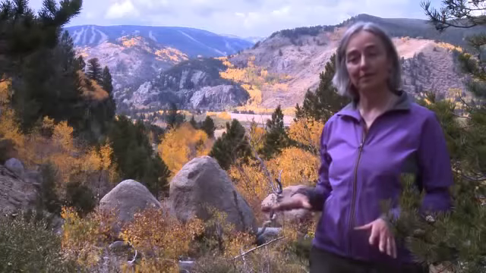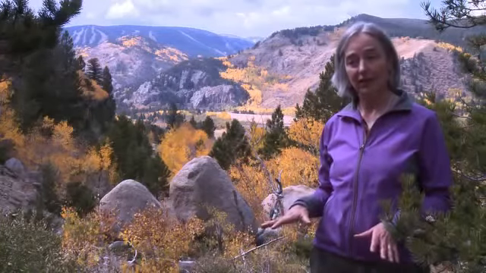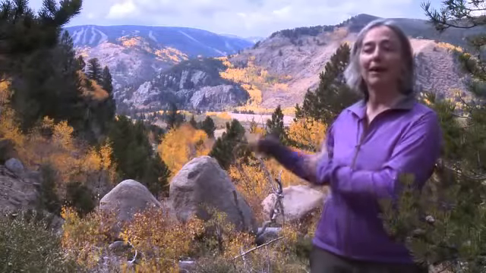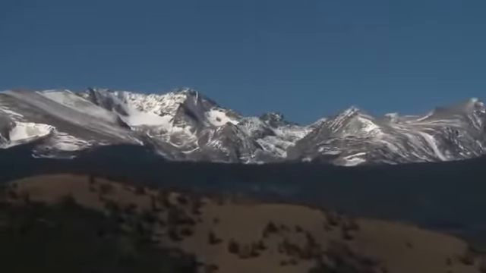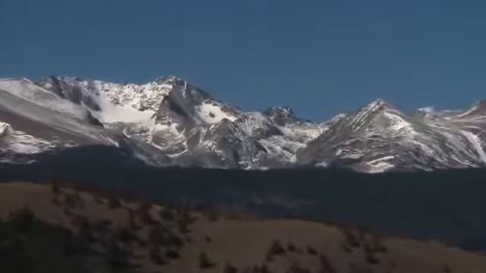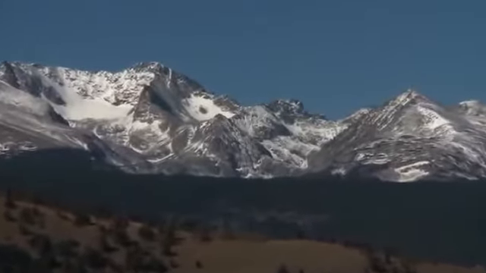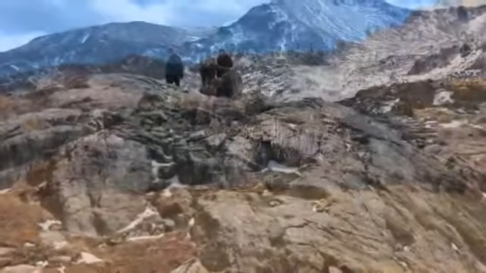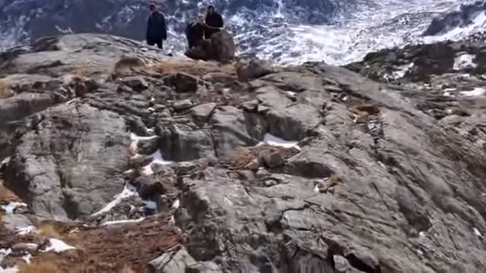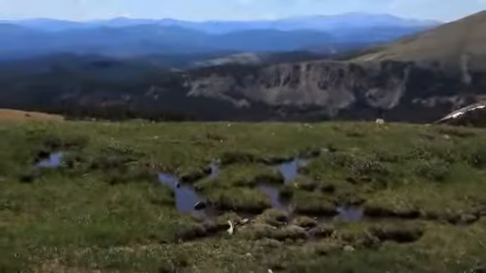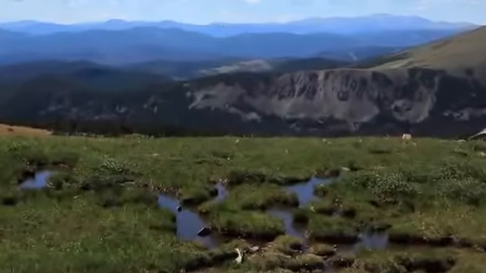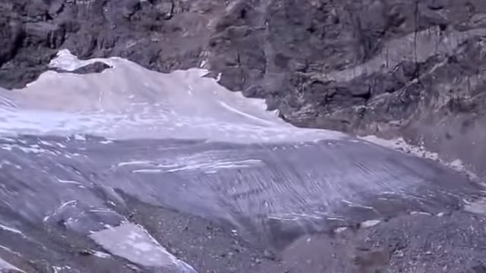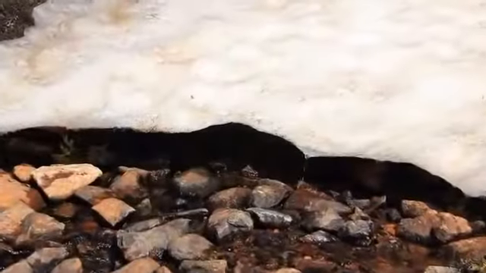I'm actually standing on a moraine that was deposited by the last glacial advance here. The ice was at this location where my feet are about 18,000 years ago and retreated back into the mountains around the corner here by about 12,000 years ago. But the glaciers came back and forth over this landscape and scoured it and shaped it over a period of probably about 2.5 million years.